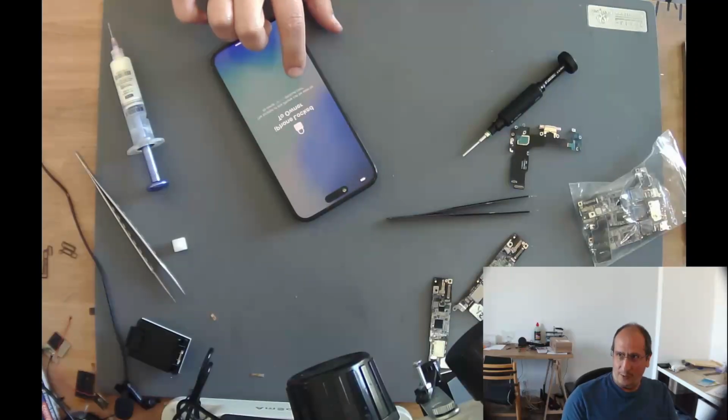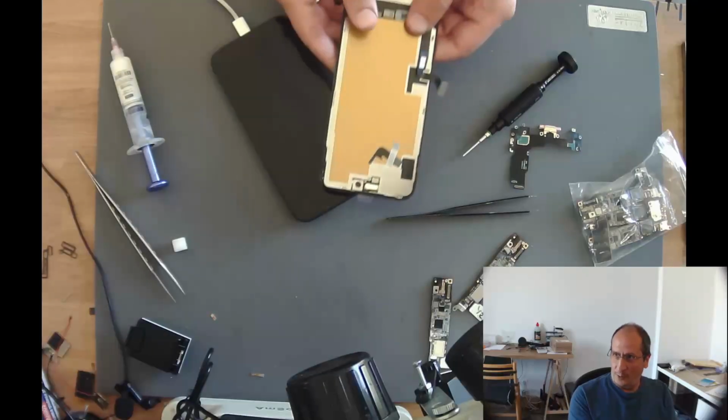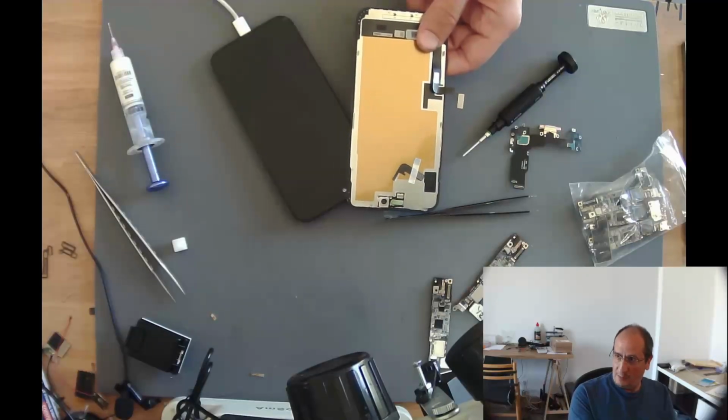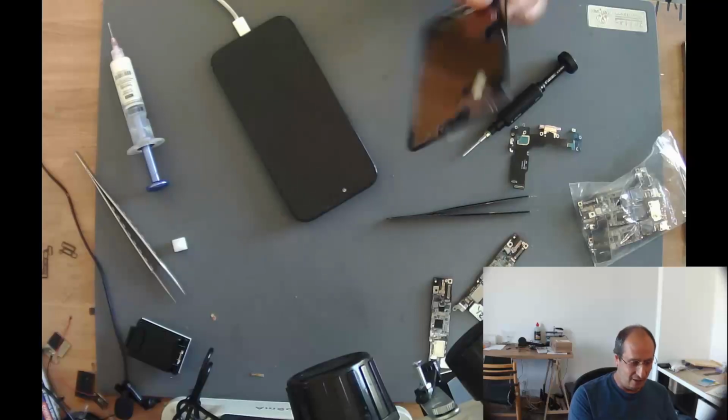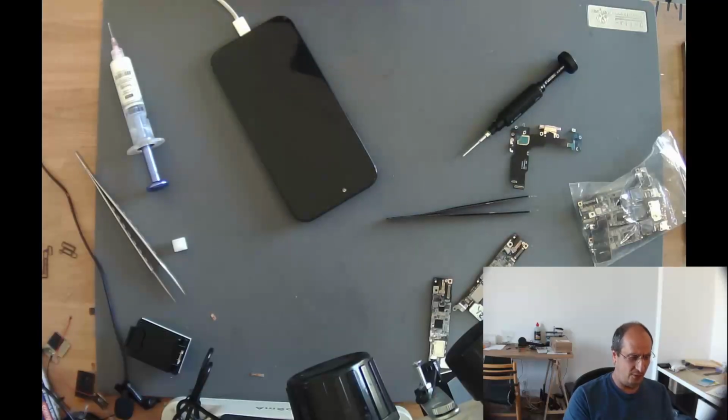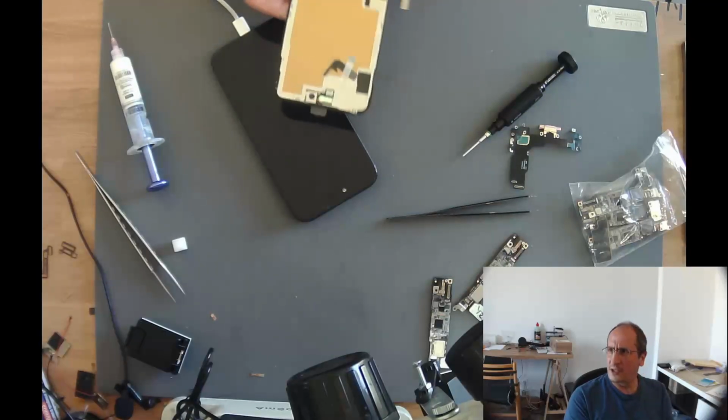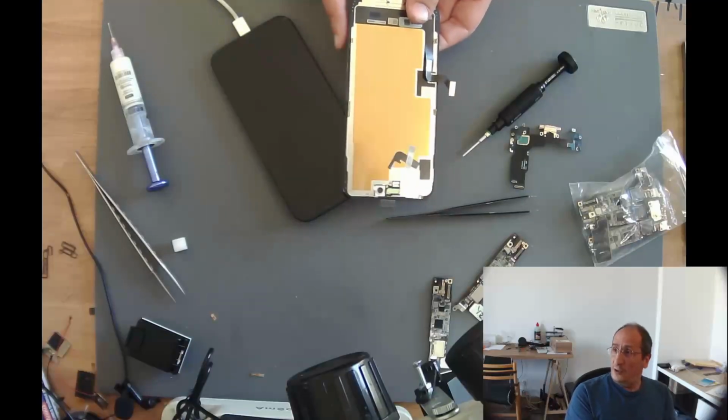because this is an original screen. The screen that I just connected it with just before is an aftermarket. This one comes from Mobile Centrics. I think it's called XO7 something. But on this one, the touch works.